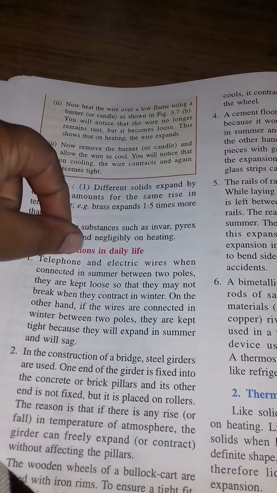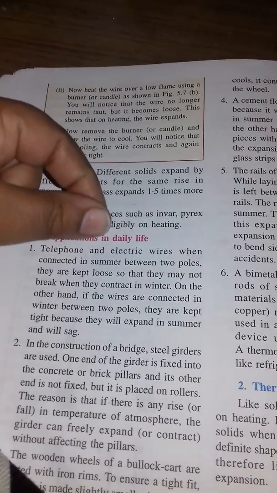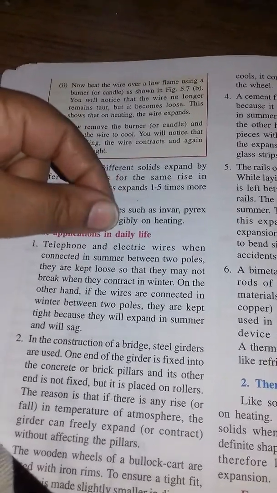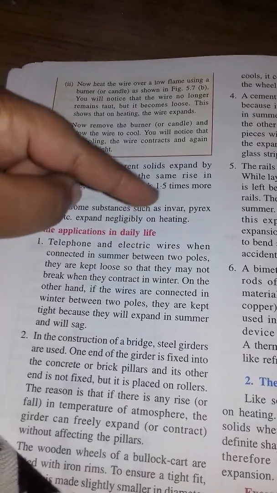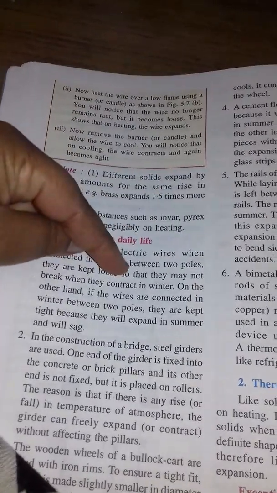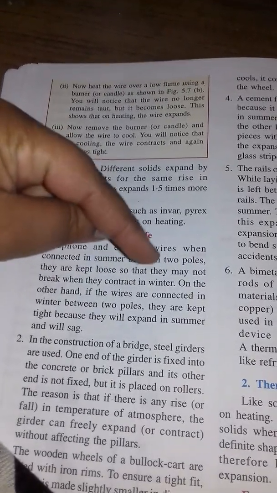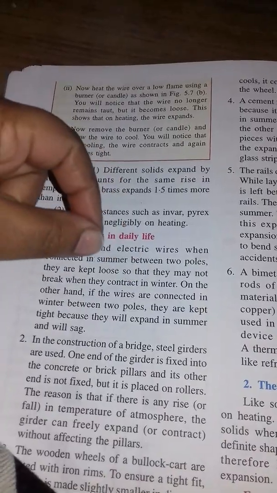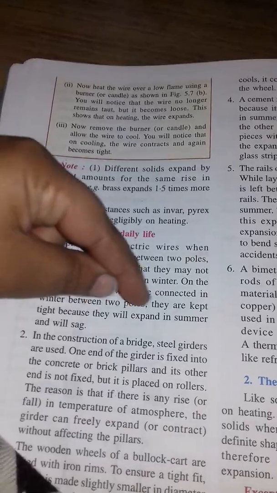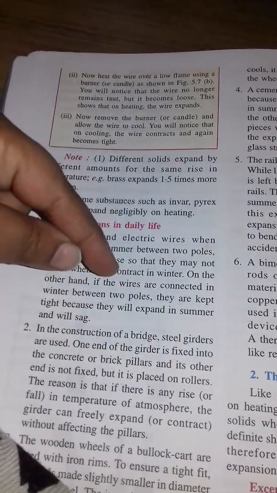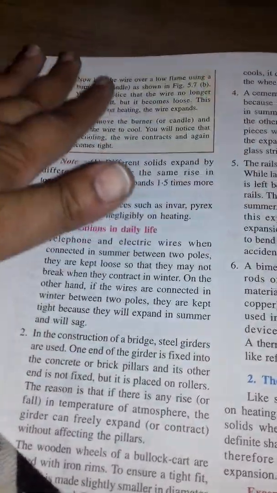Like when we are putting telephone and electric wires in summer season between the two poles, we are keeping them loose. Why, children? Because in winter season, what will happen to them? They will contract, and while contracting, they will break. And while we are putting these wires in winter season, kids, we are keeping them a bit tight. Why, children? Because they will expand in summer and they will sag. झूलने लगेंगी, ढीली हो जाएंगी.